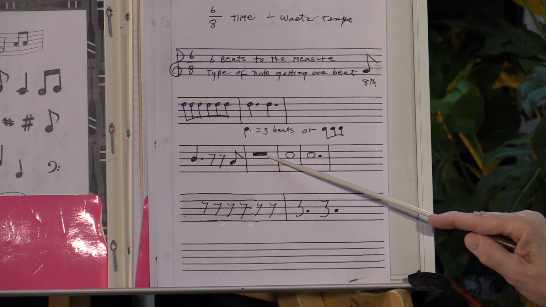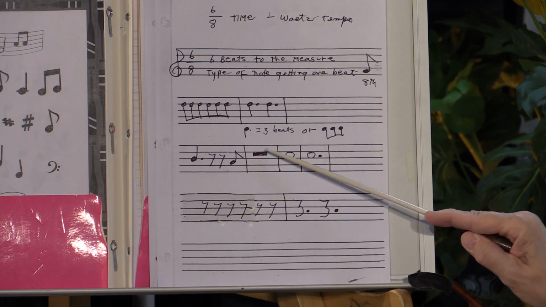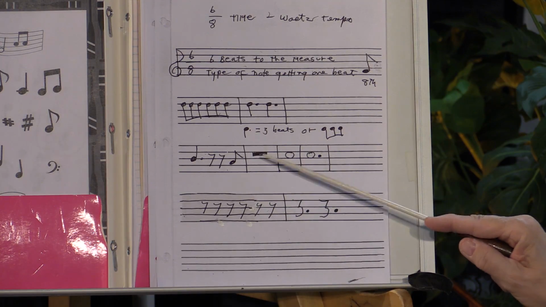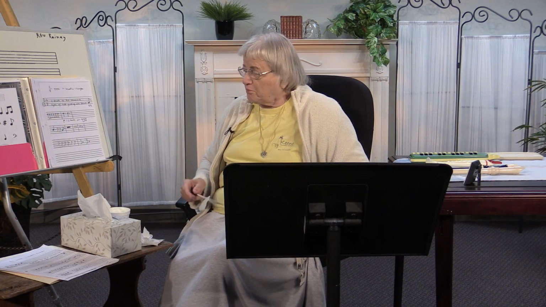Why not just make a symbol like this, which is a whole rest, which is going to be the same thing? You have to remember there are all kinds of ways of writing music. Sometimes you can write it different ways and it's going to be the same thing.